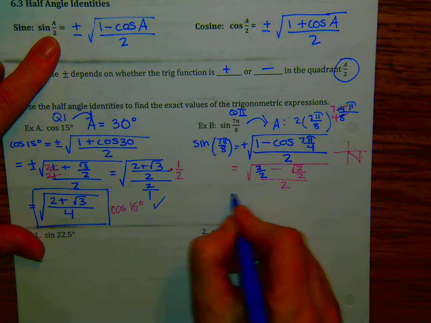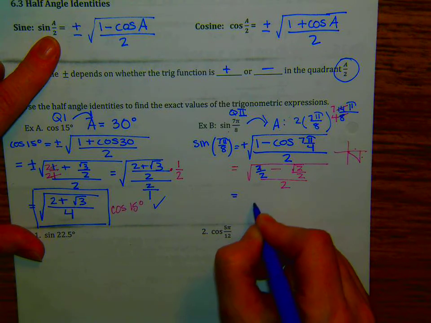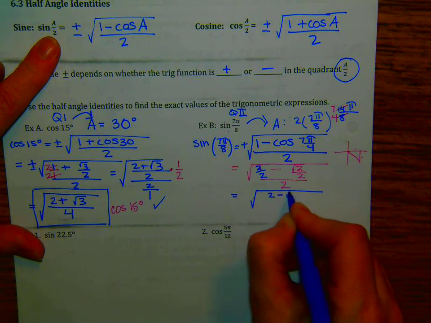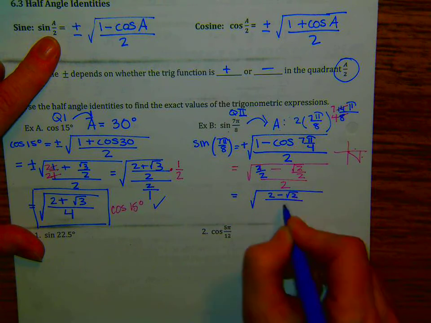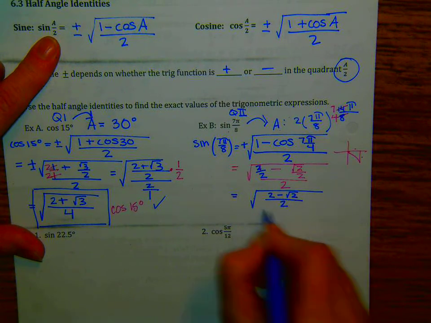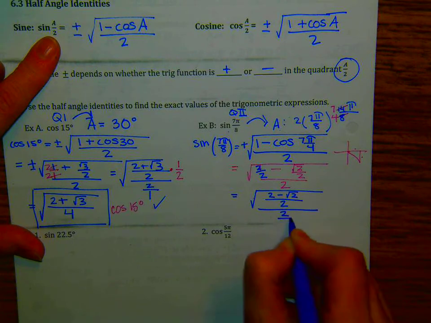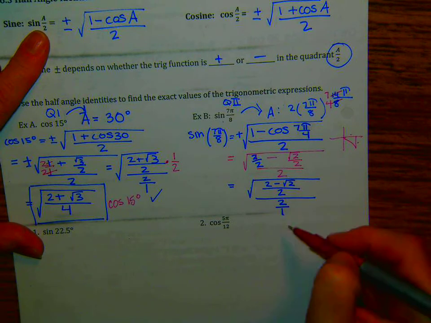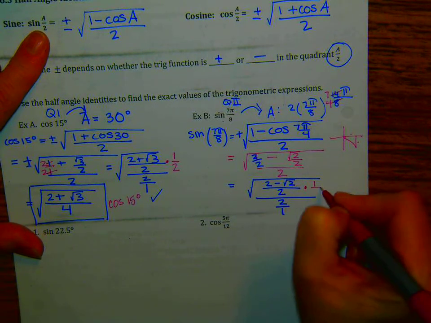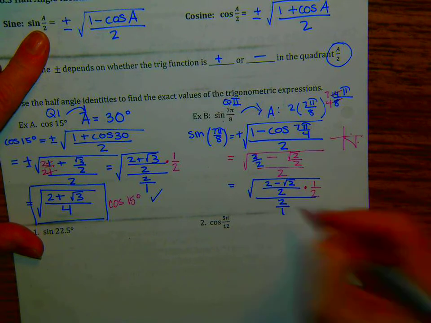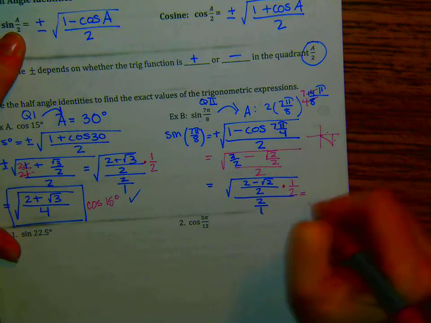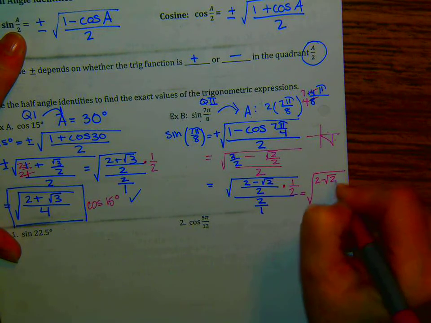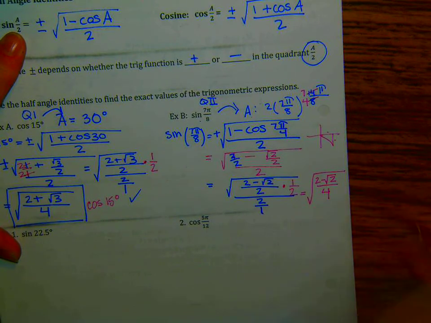In the numerator, I have 2 minus radical 2, all over 2, and that whole thing is all over 2. I'm going to put it as a fraction. Now I'm going to solve my fraction by multiplying by the reciprocal, and I am going to get the square root of 2 minus radical 2, over 4. And that is my final answer.